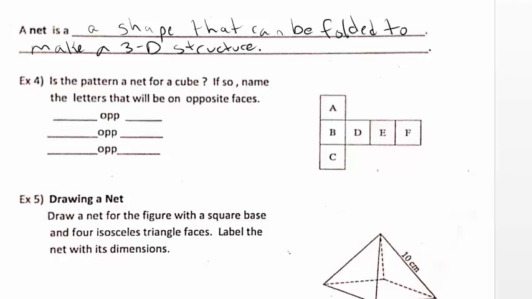So if we look down to this figure, imagine if you started to fold that shape along the lines. It would eventually fold into a perfect cube. So this tends to happen if you ever get a gift box and it's flattened, you could fold it up and make it into a regular box. So we call that a net.